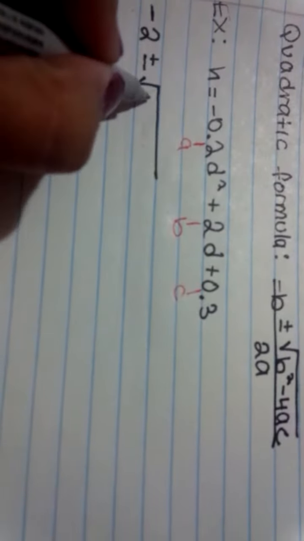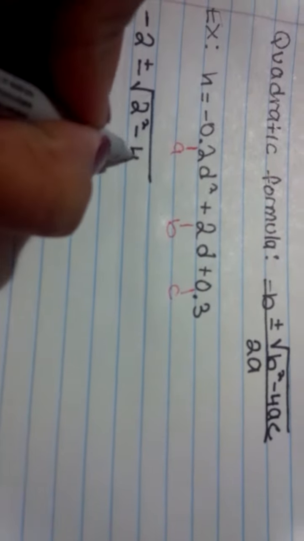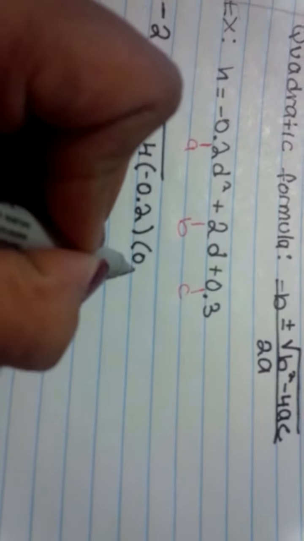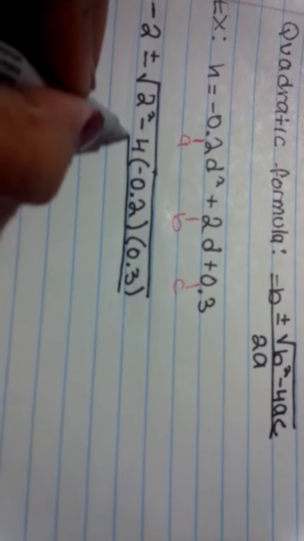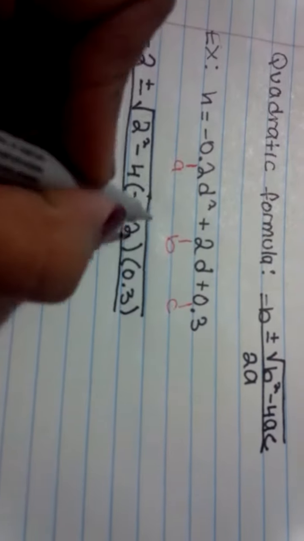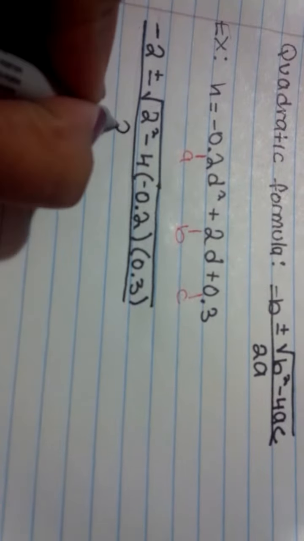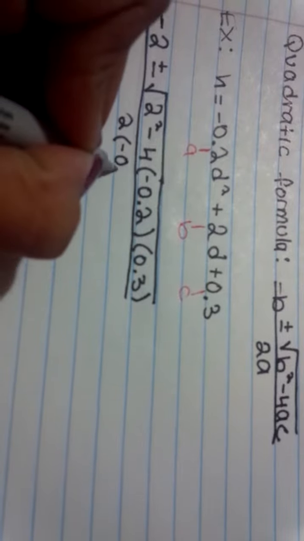And square root of b squared, which is 2 squared, minus 4 times a, which is negative 0.2, and c, which is 0.3. Let's extend this line. And this is all divided by 2a, which in our case is 2 times negative 0.2.